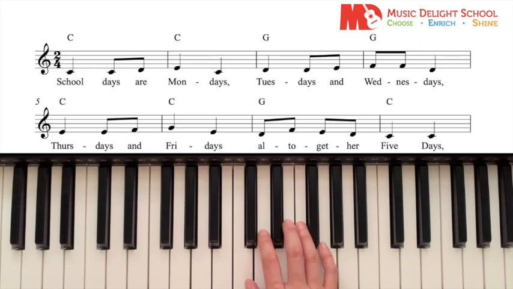Now we look at bar 5 and bar 6. So bar 5 and 6, the rhythm pattern is exactly the same as bar 1 and 2, which is ta, ti, ti, ta, ta. However, the notes are slightly different, which is E, E, F, G, E.